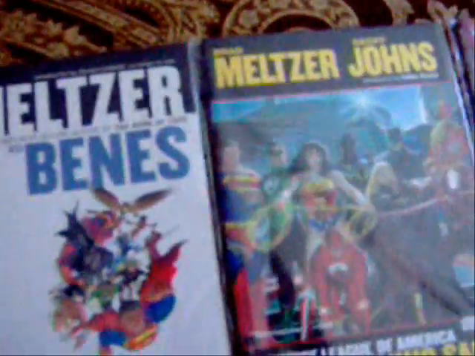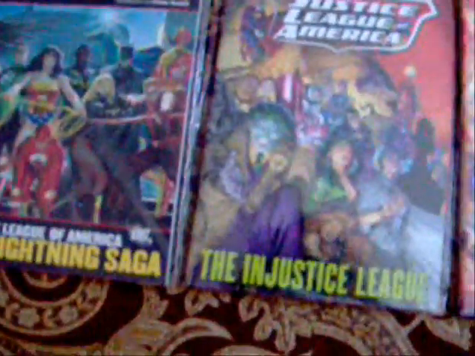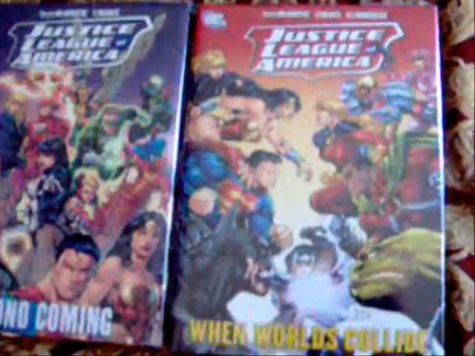Moving on would be the Lightning Saga. After that is The Injustice League. From there we go to Justice League of America Sanctuary, Justice League of America Second Coming, and finally topping it off with When Worlds Collide.